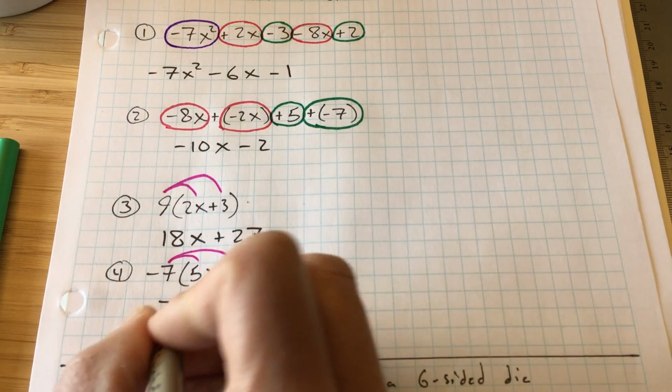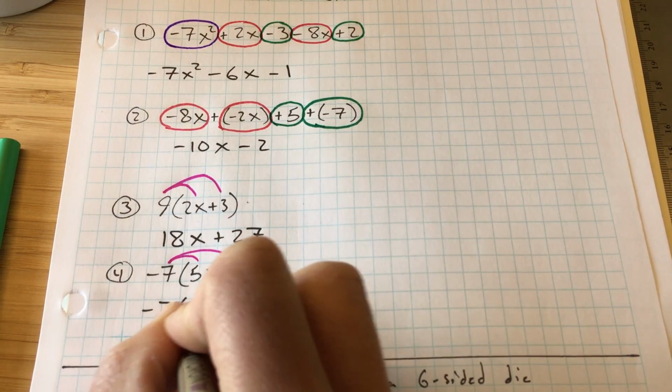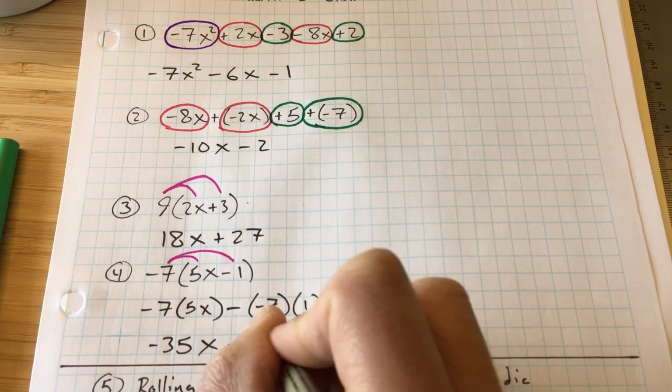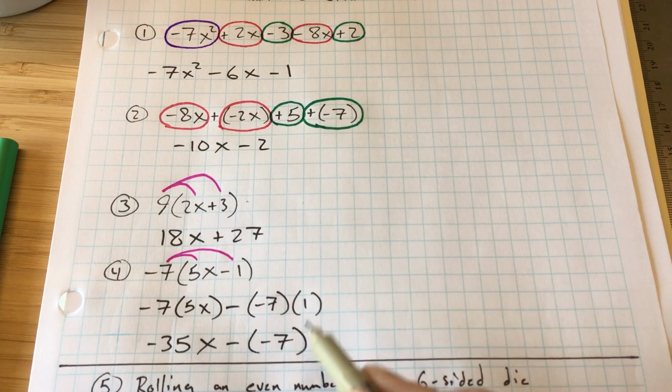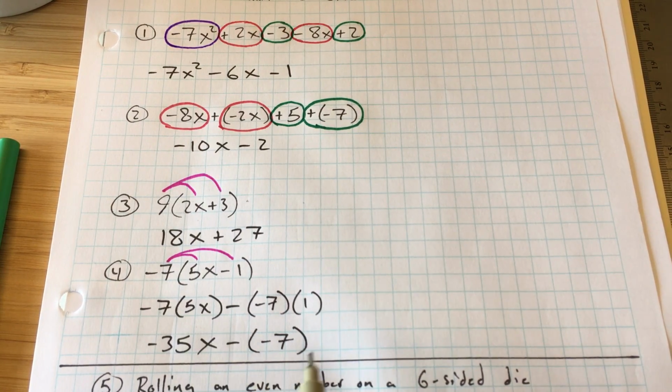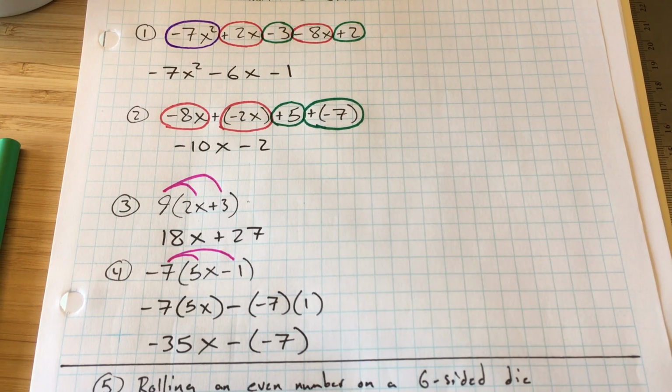If we do it this way, this is negative 35x. And this would be minus negative 7, because negative 7 times 1 is negative 7, and we're subtracting it. Now, we know minus negative 7 is the same as adding 7.